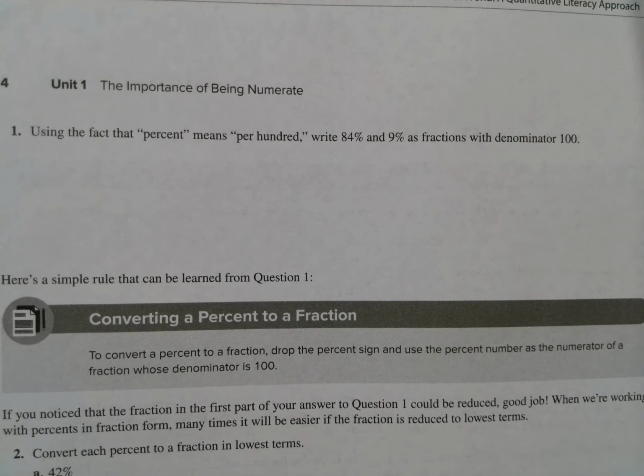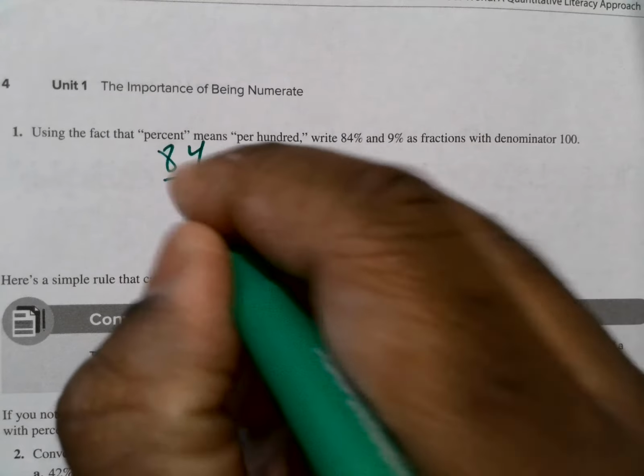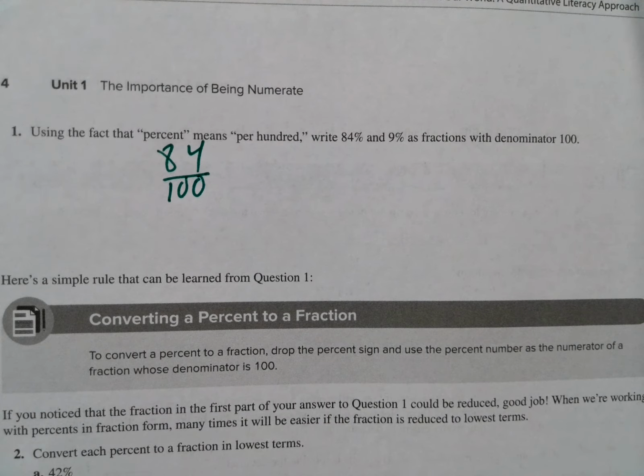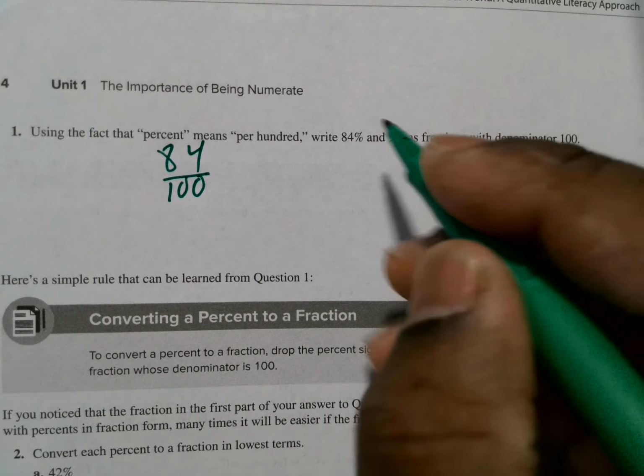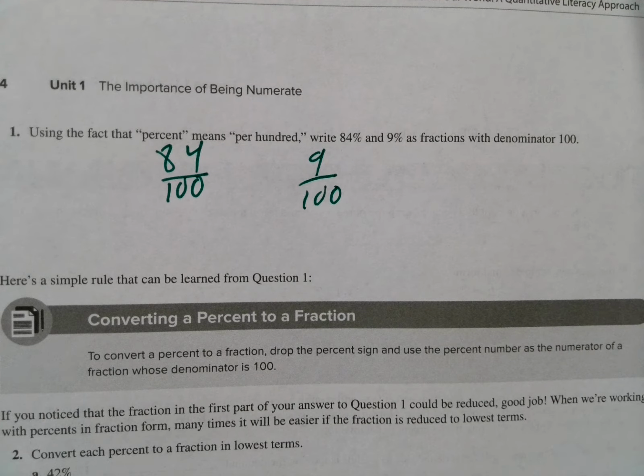Now, with problem number 1, it says using the fact that percent means per 100, write 84% and 9% as fractions with denominator 100. So 84% is 84 per 100, or 84 divided by 100. And 9% is 9 per 100, or 9 divided by 100. Now, in this case, this is one of those rare cases where we wouldn't simplify, but basically from here on out, we will be simplifying any fraction that you come in contact with, unless otherwise stated.